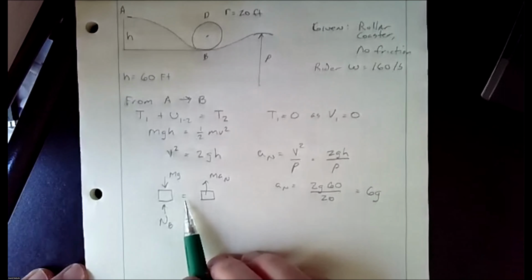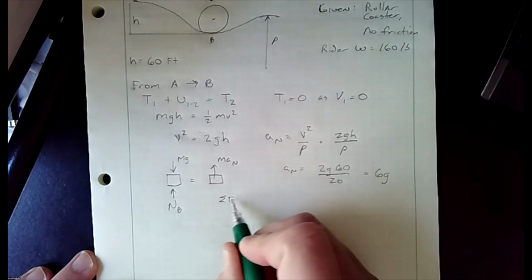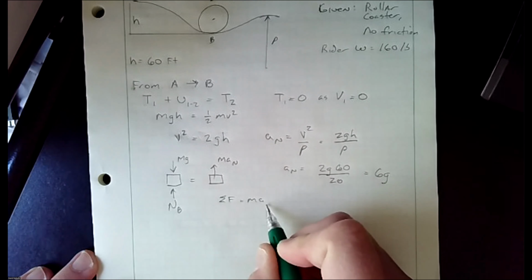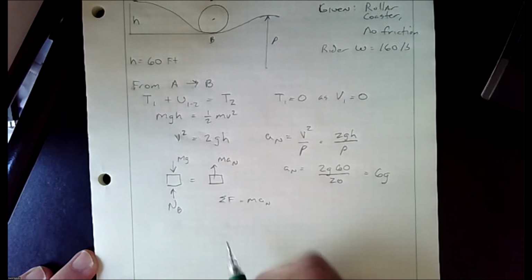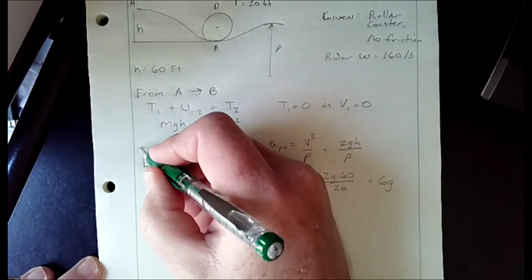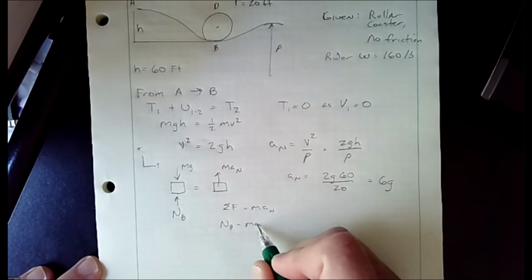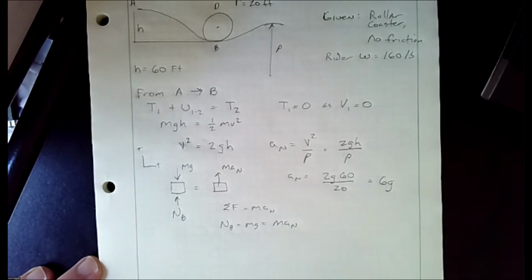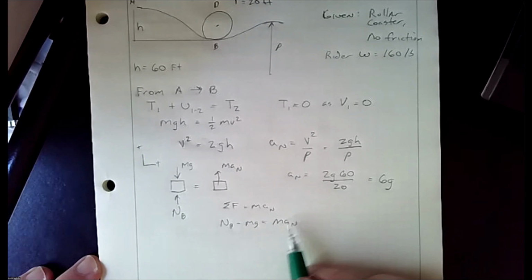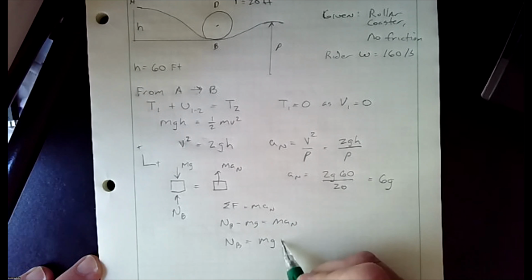So if we come back over to our equation, if we sum our forces, we're going to get the sum of forces equal to MAN. Then what do we have? We have the normal force at B. We're going to assume, again, our coordinate system is positive upward, like that. So NB minus mg equals MAN. But we know that's 6g, right? So it really says NB equals mg plus m times 6g.